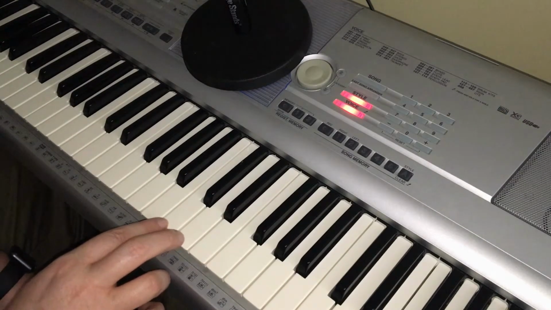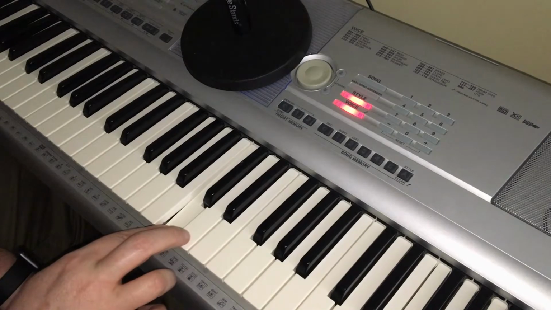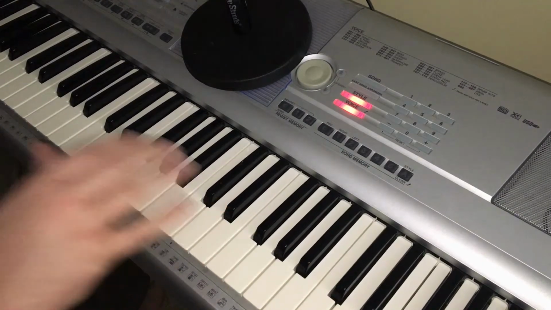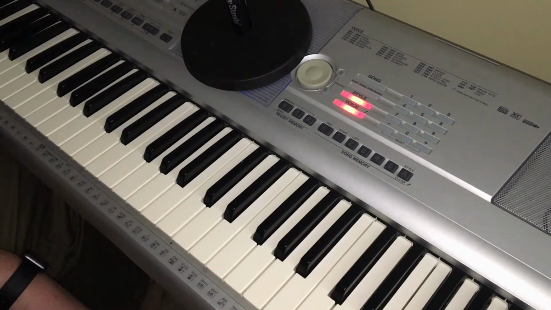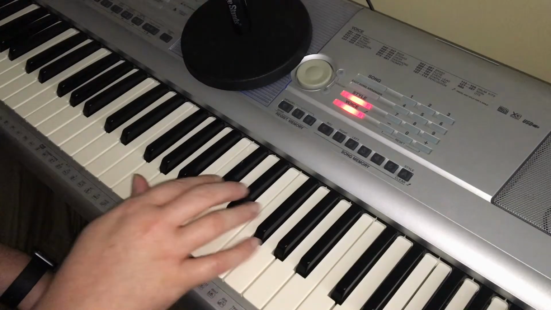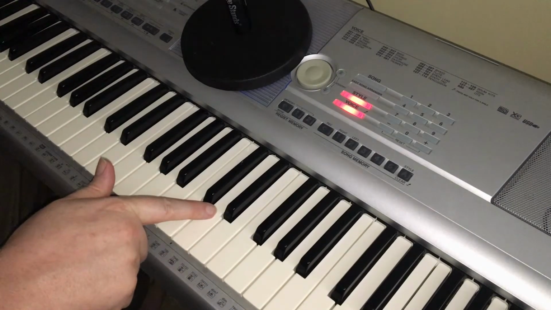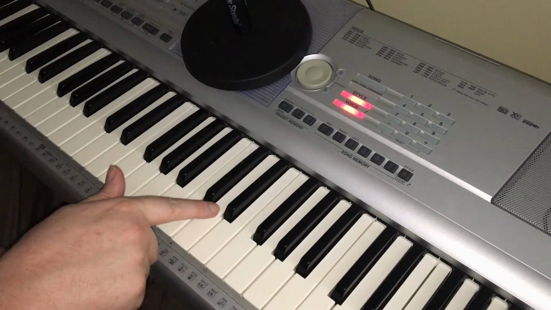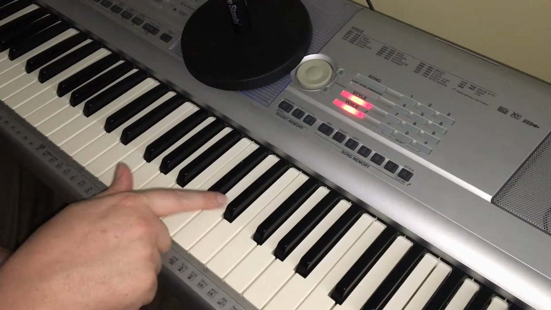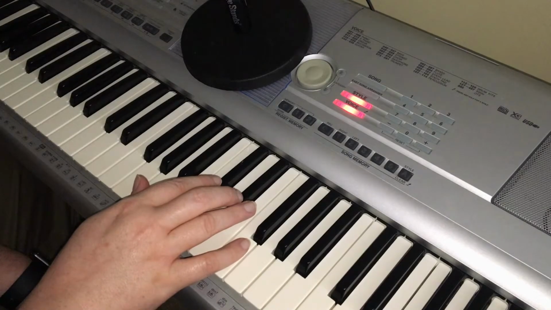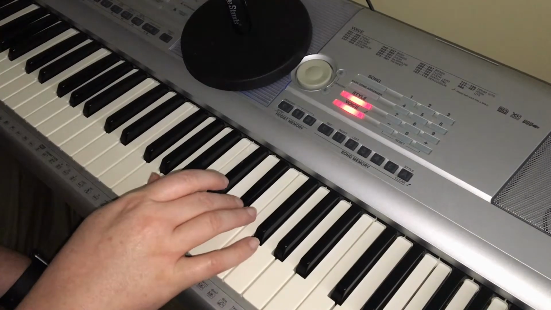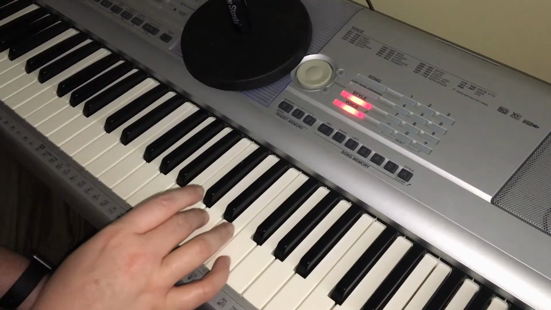So the distance between 2 of the white keys, if there's a black key in the middle, is a whole step. Likewise, if we have our 2 black keys, from here to here is a half step, from here to here is a whole step. So the distance between 2 black keys, if there is a single white key in the middle, is a whole step.